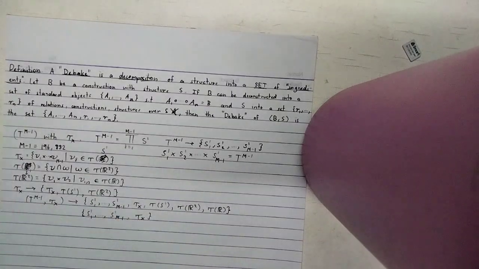So remember the general definition of how to debake. It is a decomposition of our given structure into a set of ingredients which composes the structure defined over a set, which is our ingredients. And so that is it for this episode.